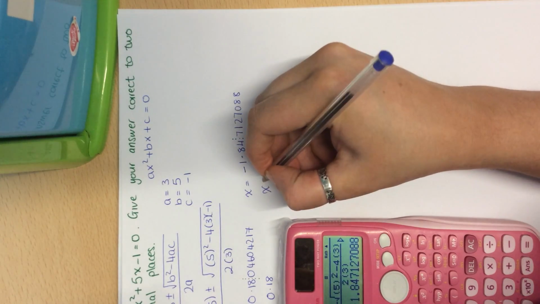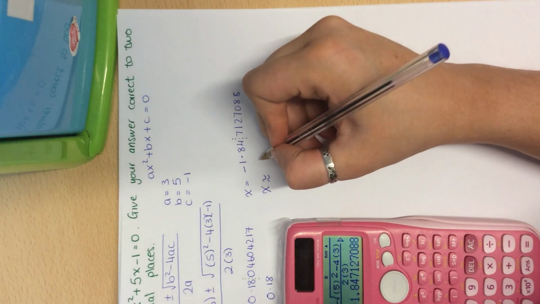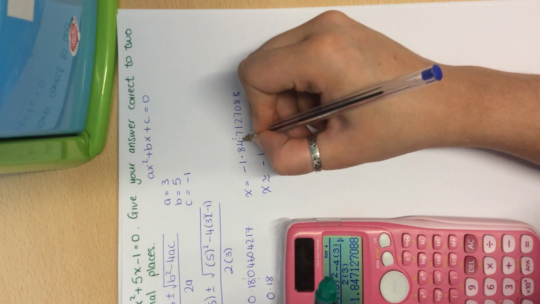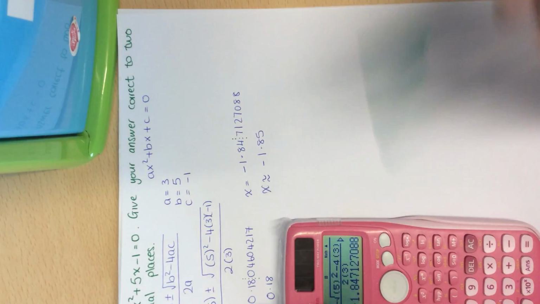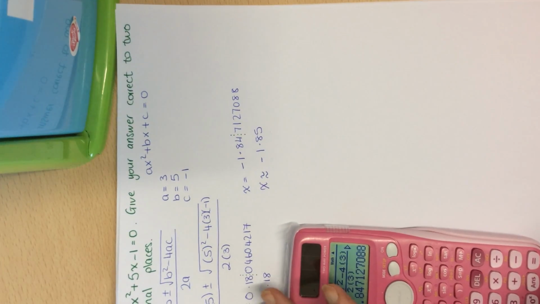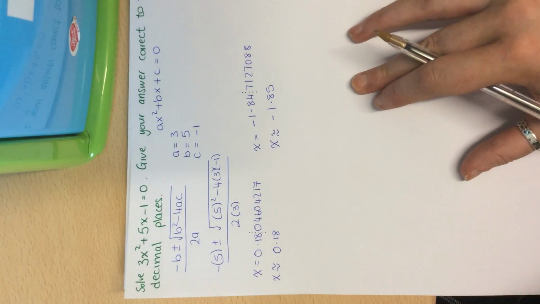So x is approximately minus 1 point. Now, 7 is going to bring this up to a 5. 5. Okay, and boom, easy 10 marks. You're all very well able to do that, so just practice it, please.